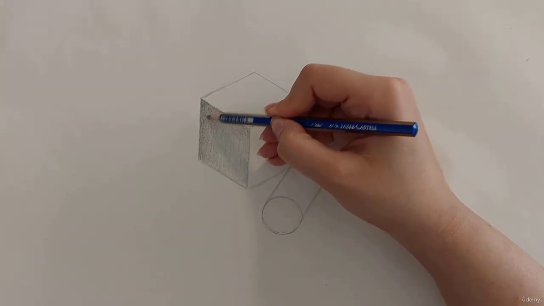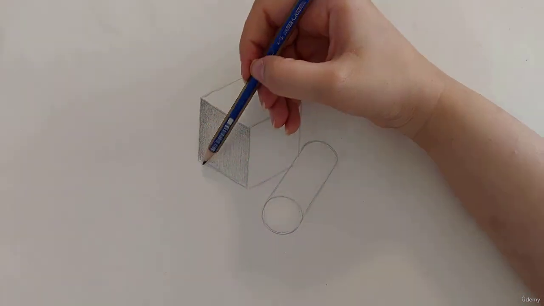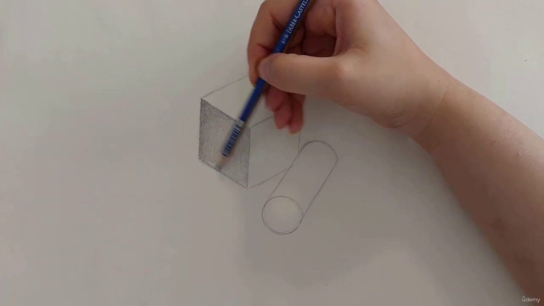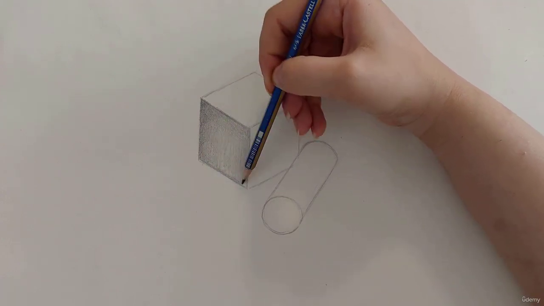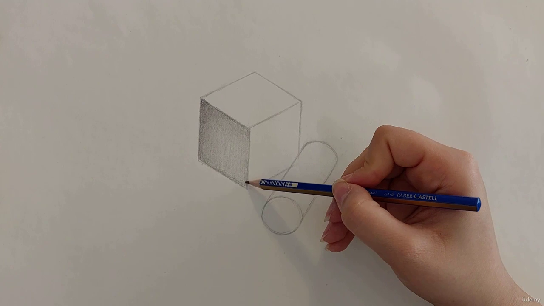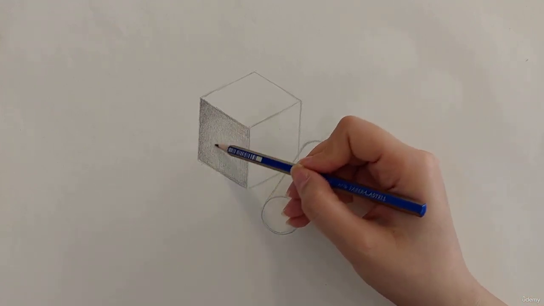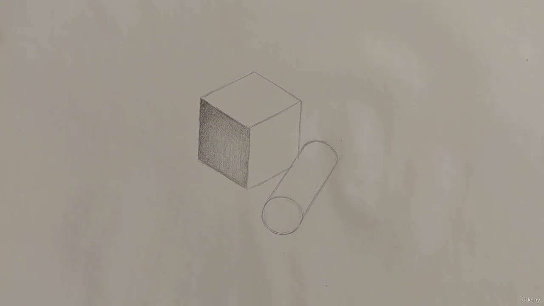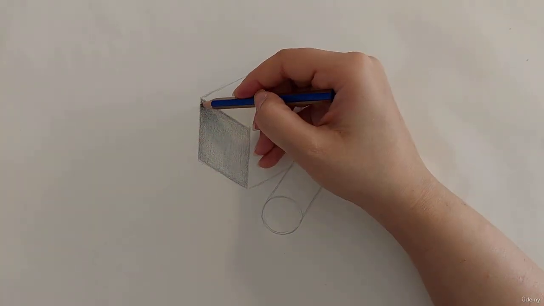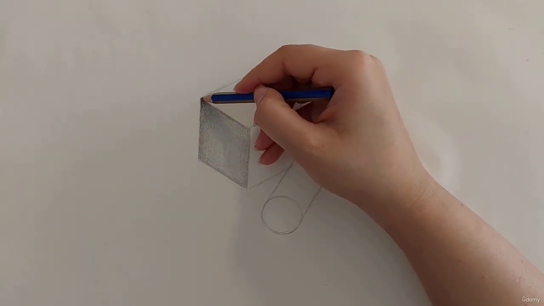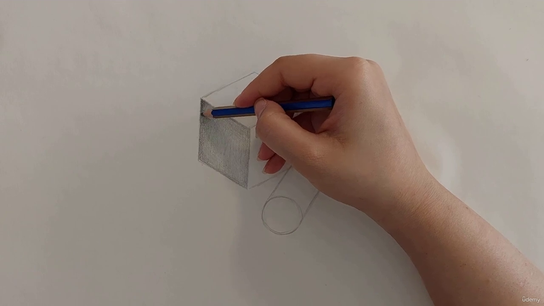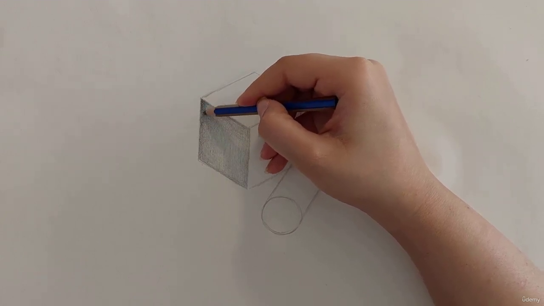Okay, I'll continue. A very cohesive shade and fading the edge lines. Then I'm going to use a bit of my B6 pencil, especially for the side edges.